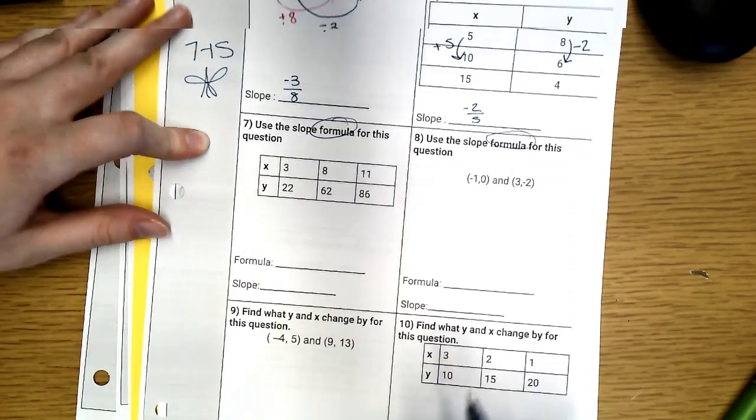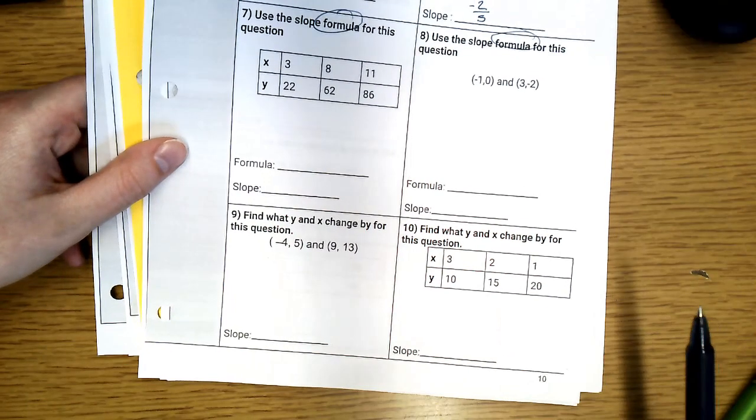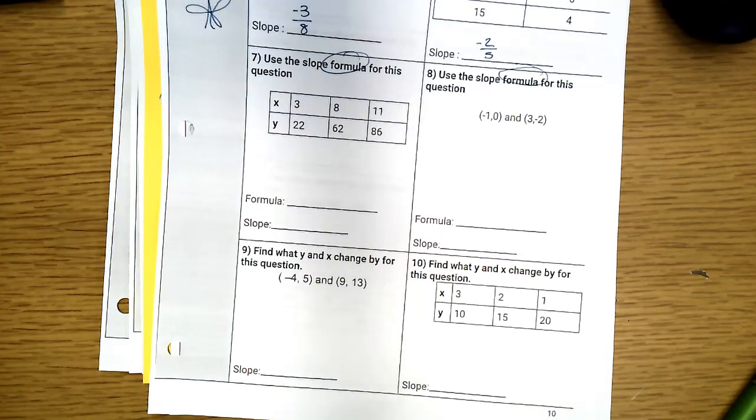Start questions if you're interested. Again, 7 and 8, use the formula. 9 and 10, use the way we just talked about. 11 through 15, do whichever way you're more comfortable with. Go ahead and pause the video and do that now.